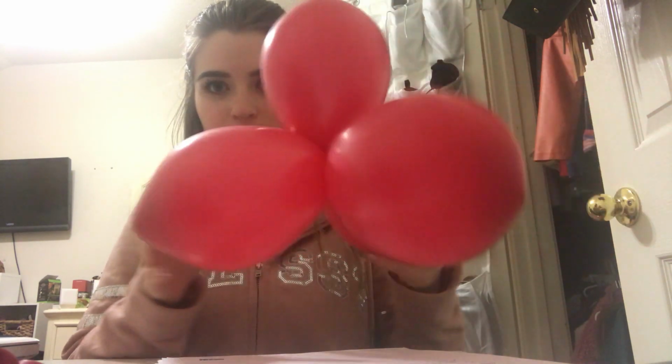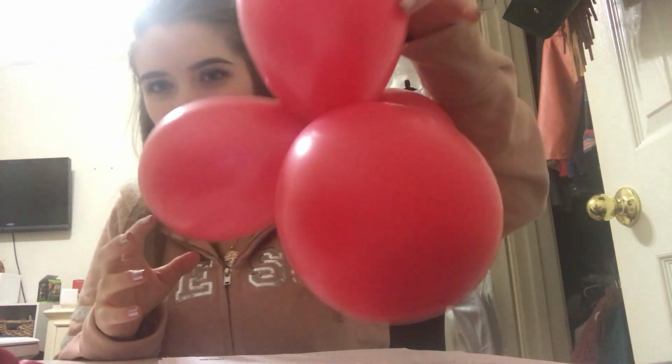Okay. I think I did it right. Okay, so this is what the tetrahedral 4 electron domain looks like. Pretty cool. So it sits like this.